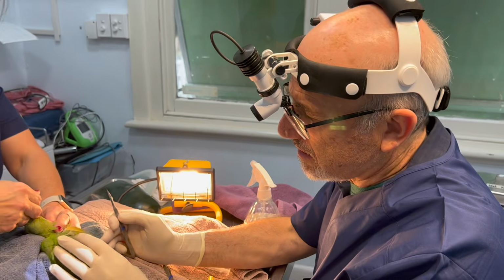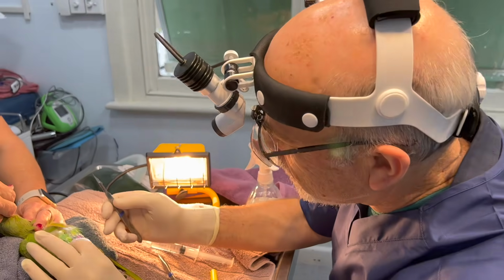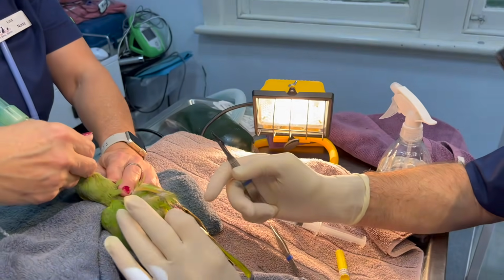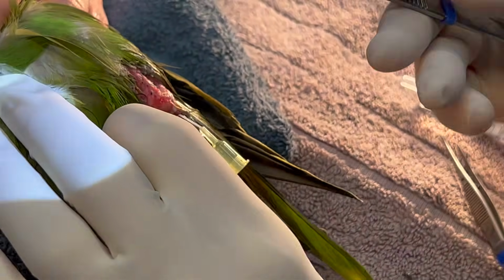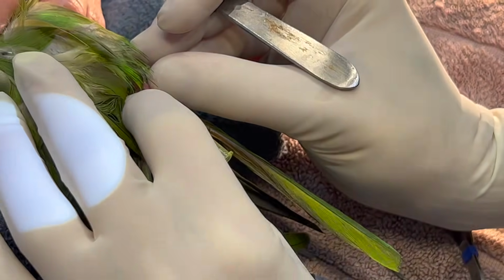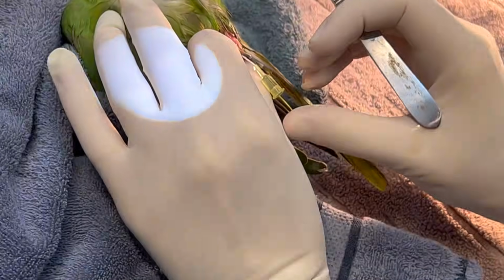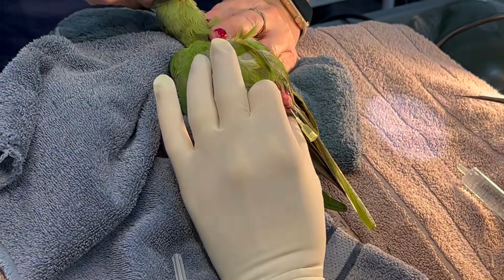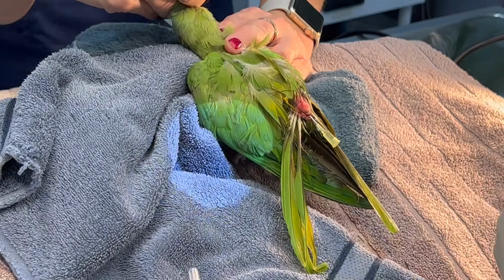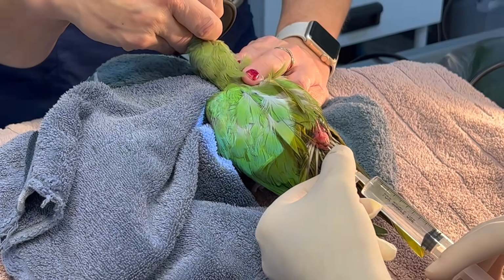Preen glands are glands that secrete oily secretions. Here we've got an infection or problem, or maybe just a disease of the Preen gland, and it's very swollen. And I've catheterized the Preen gland. I've put a small plastic catheter into it. I'll just put a little bit of fluid into the Preen gland.